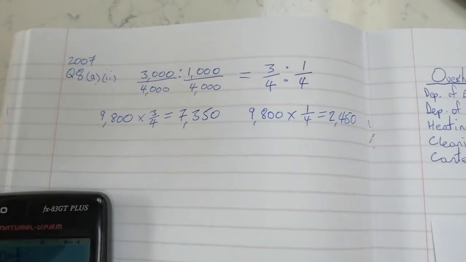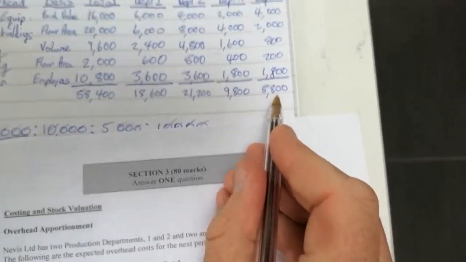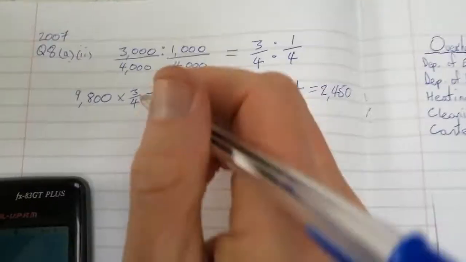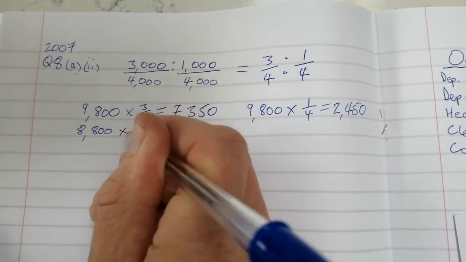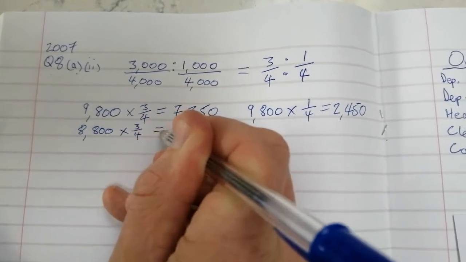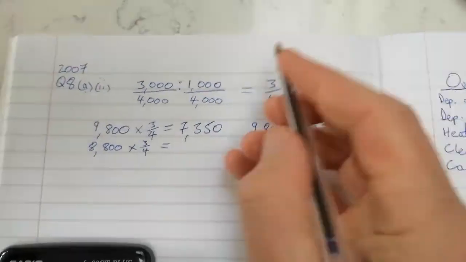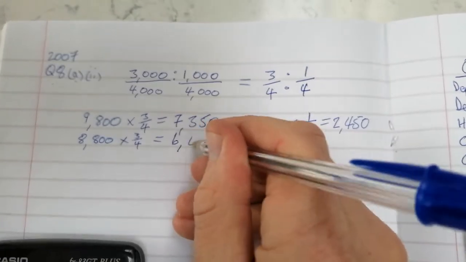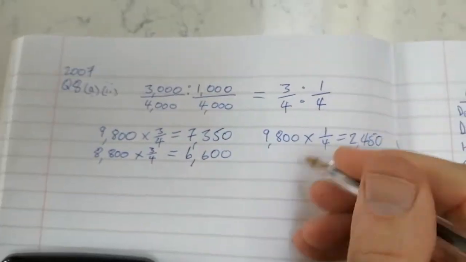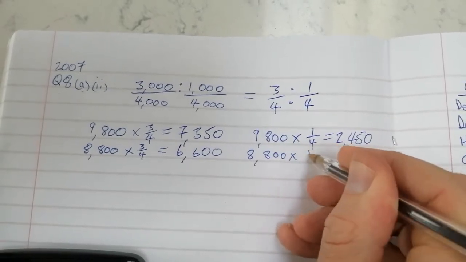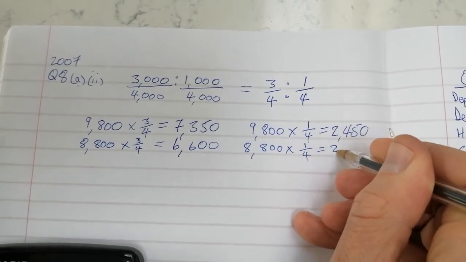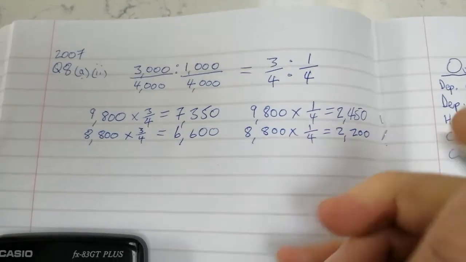Then if we take the 8,800 from Department B that we want to split up, 8,800 by 3/4 is equal to, I should be able to do that in my head, 6,600, and 8,800 multiplied by 1/4 is 2,200.